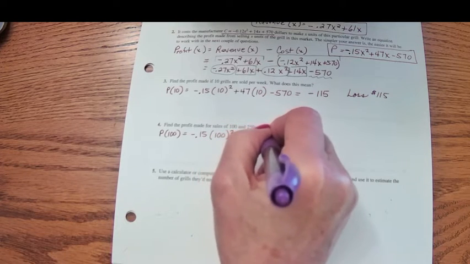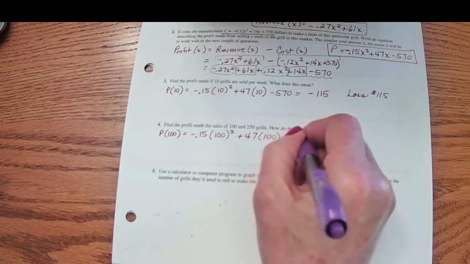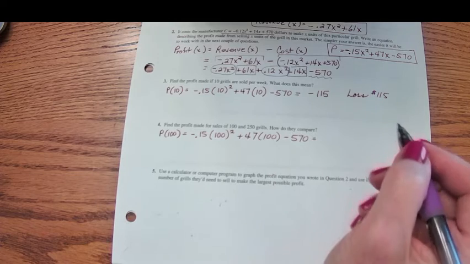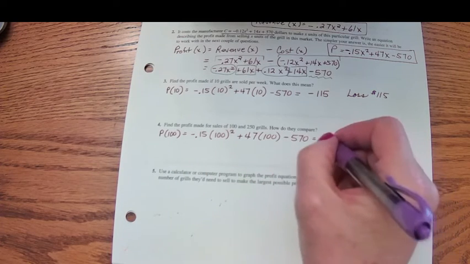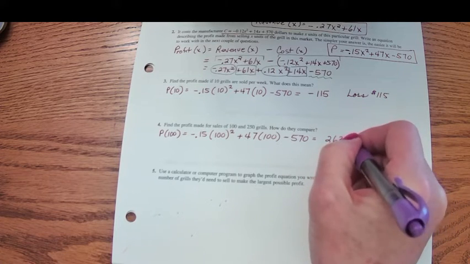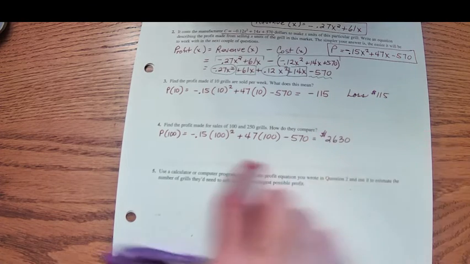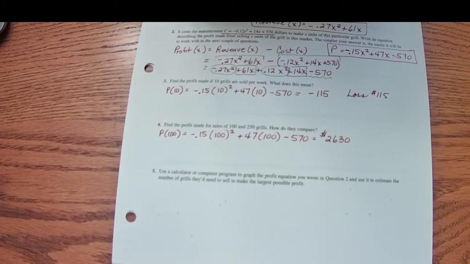Plus 47 times 100 minus 570. And when you put all of that in your calculator, you get a profit of $2,630. So if you sell 100 grills that week, you're going to make $2,630.